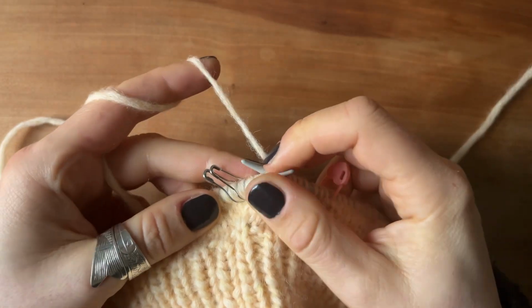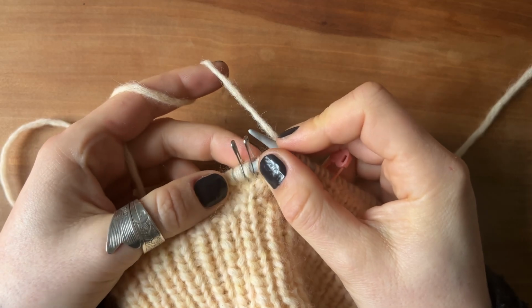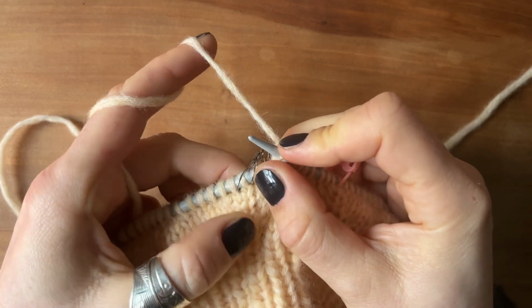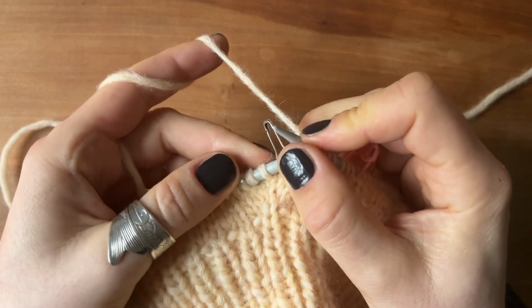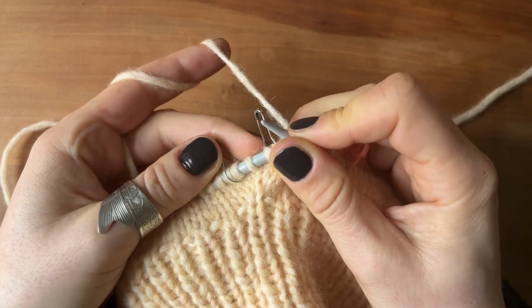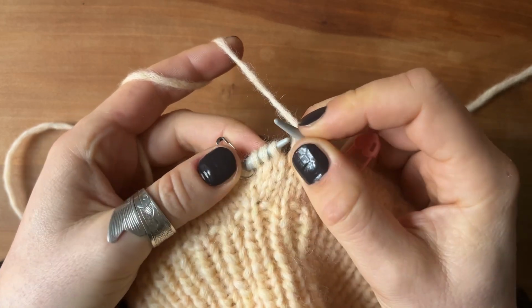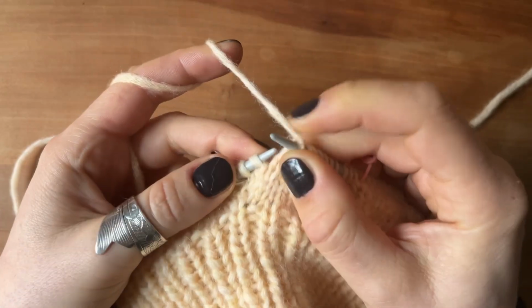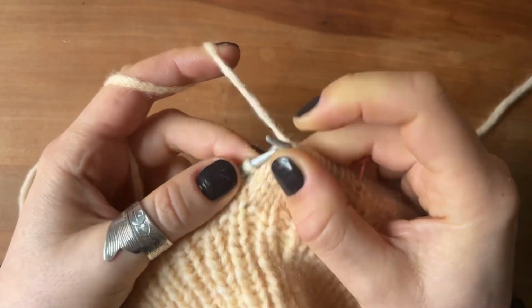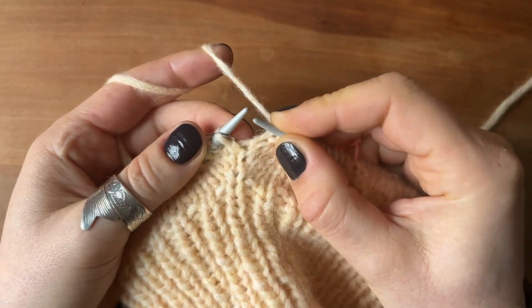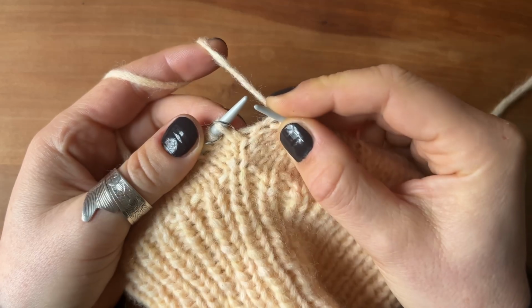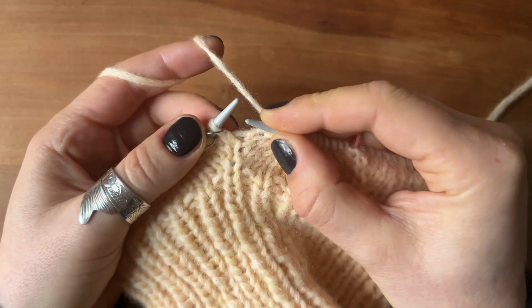Okay, you see I'm approaching my raglan stitch here. I have a raglan line of just one stitch, labeled by 2 stitch markers, left and right. And I am now approaching this raglan stitch. And I want to make a right leaning increase on the right of this raglan stitch.